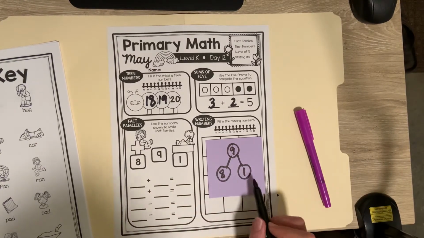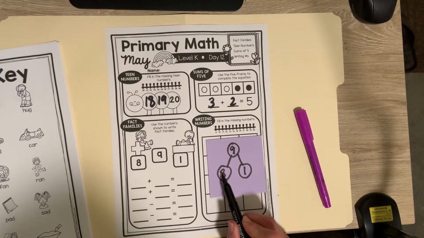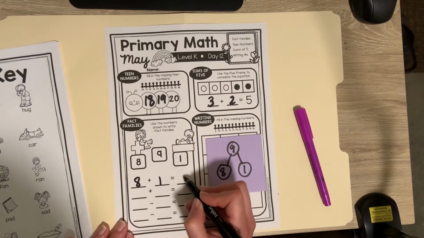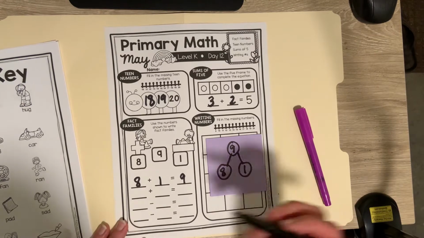So if we're doing adding, we're going to add the two little numbers to make the big number. I'm going to start with 8. 8 plus 1 equals 9. Then I'm going to start with 1. 1 plus 8 equals 9.